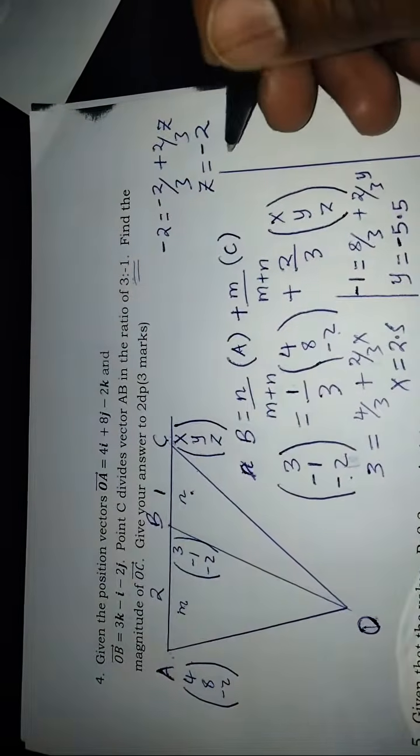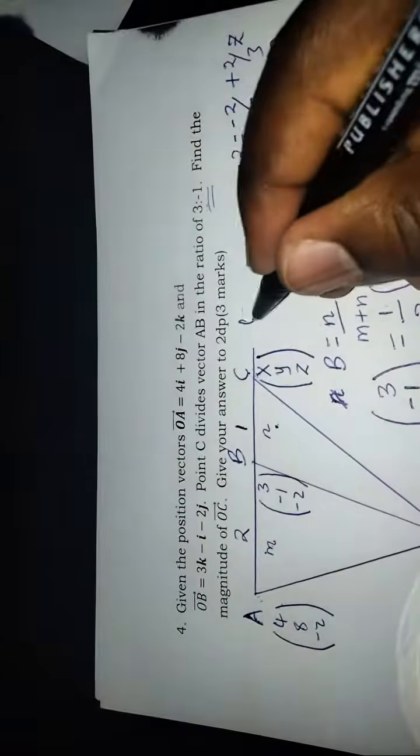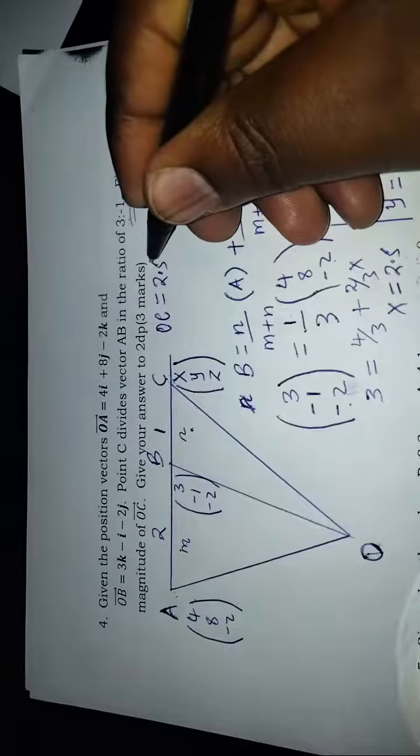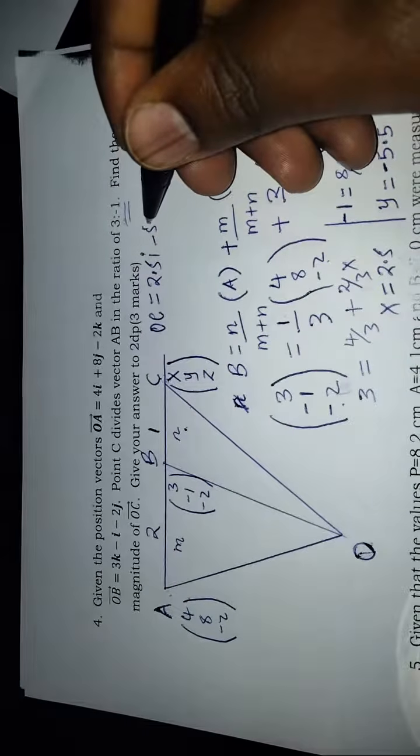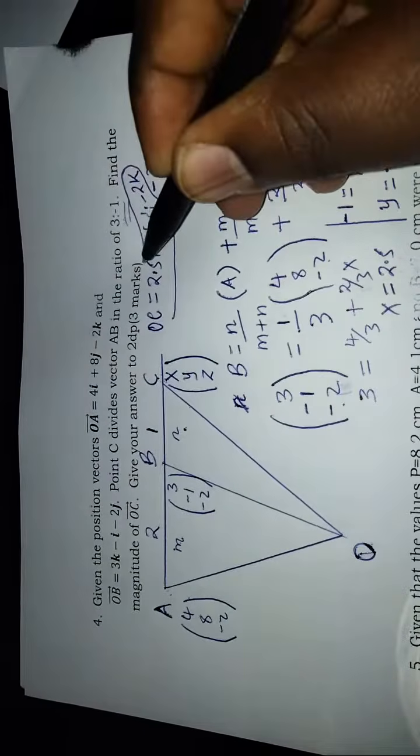Find the magnitude of OC. So the OC itself as a vector now. OC as a vector is going to be, we have X being 2.5, so we'll have 2.5i minus 5.5j minus 2k. That is the vector OC.